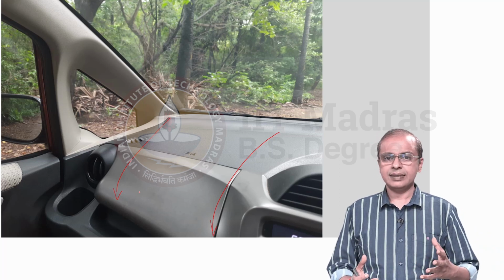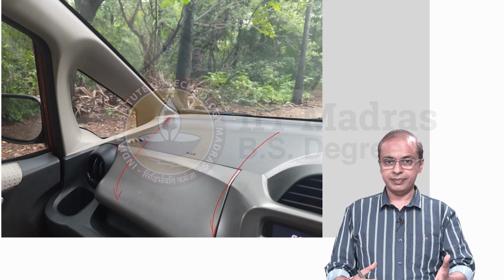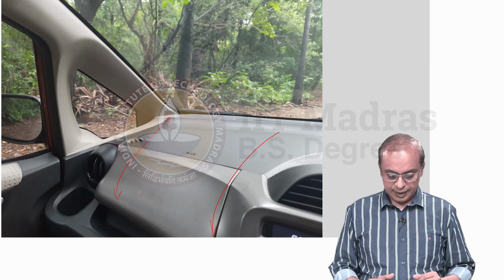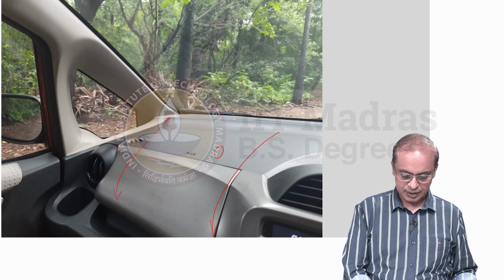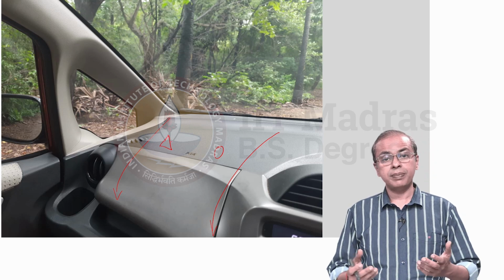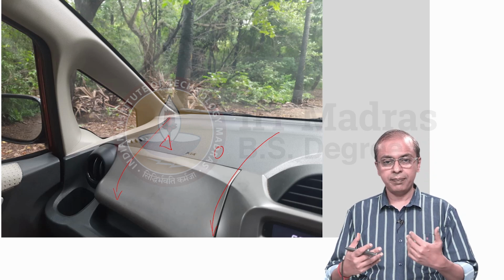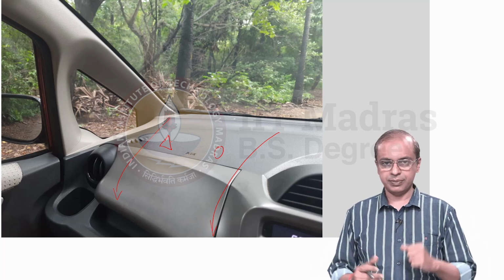The idea is that there are aspects associated with the vehicle which are associated with safety. They don't want you to keep any object here, some object there, which may hit you in the event of an accident of some nature.